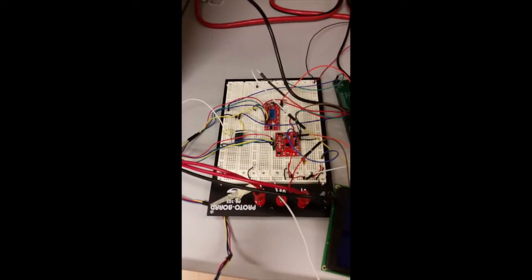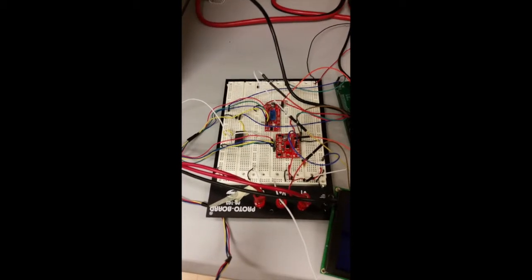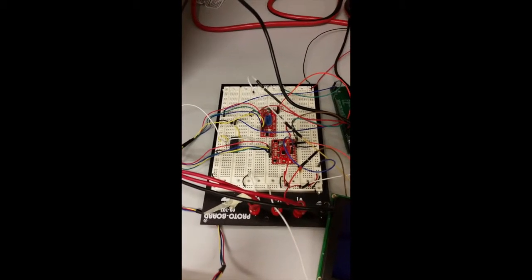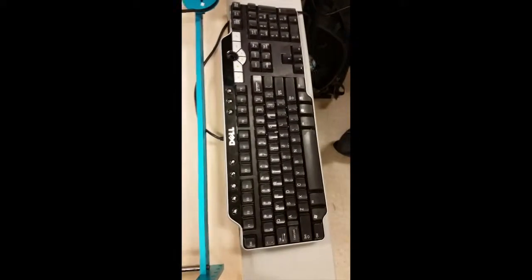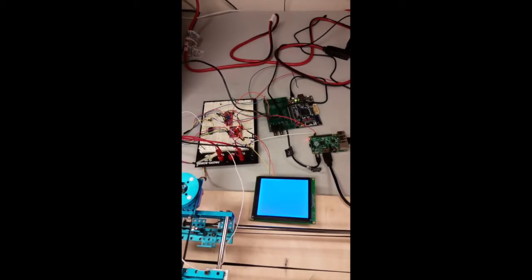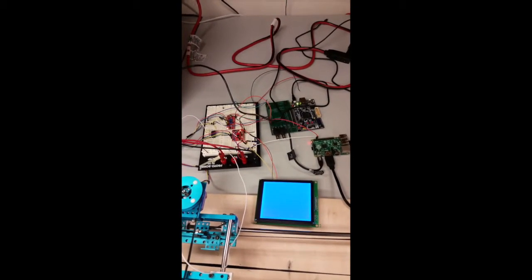The hardware consists of two stepper motors connected to stepper motor drivers to allow for easy communication between the motor and a SmartFusion FPGA. Other hardware components include a standard keyboard routed through a Raspberry Pi and an LCD display directly connected to the SmartFusion. As was said, we used two stepper motors, a Raspberry Pi, and a SmartFusion board to control the XY plotter.